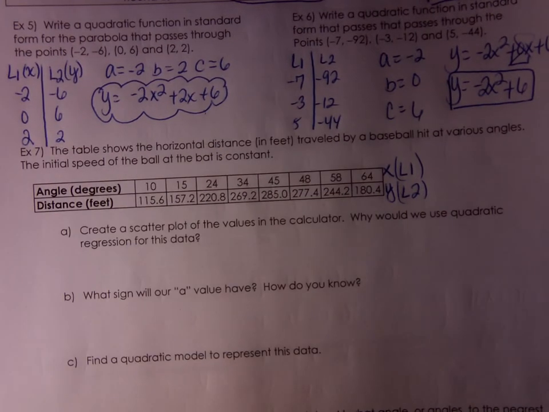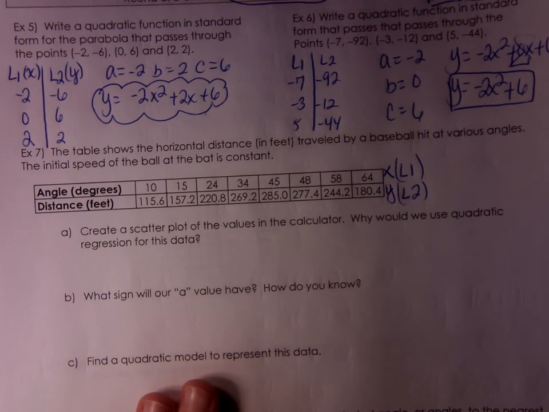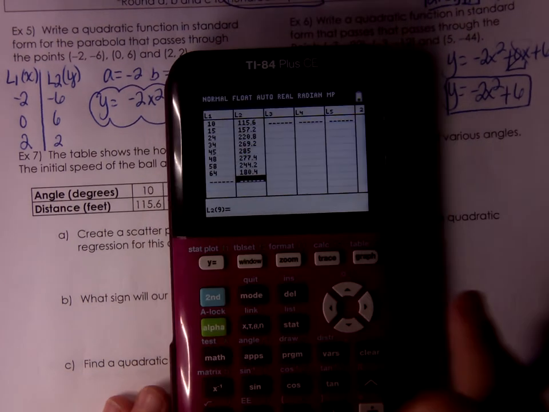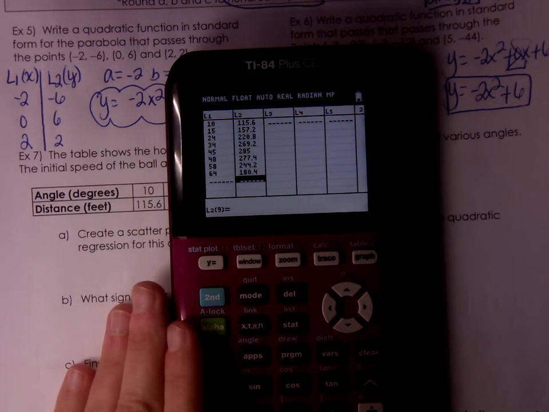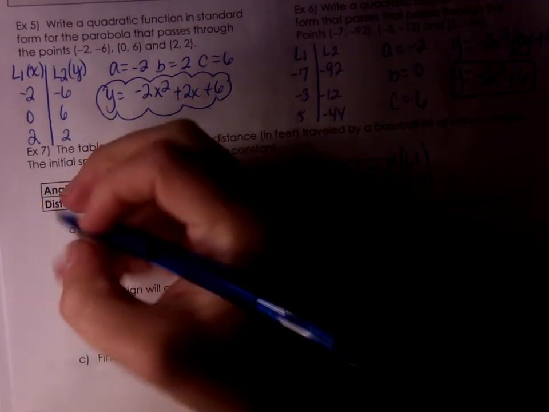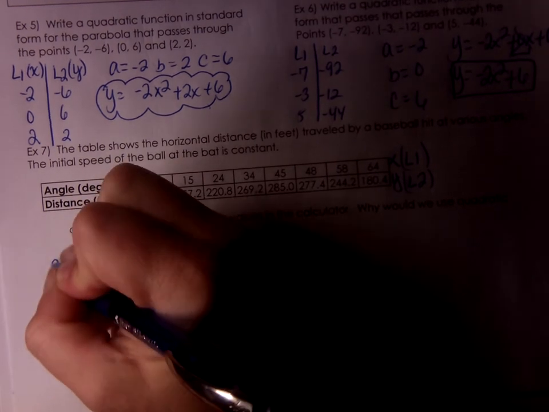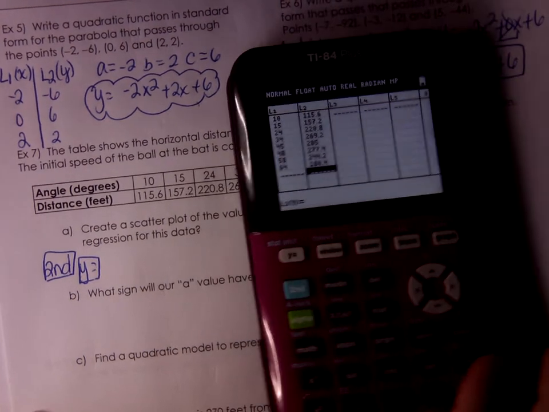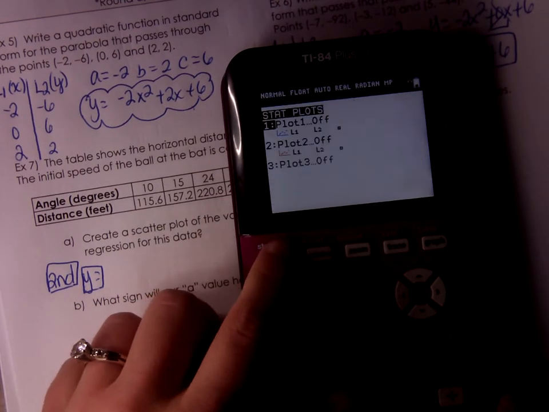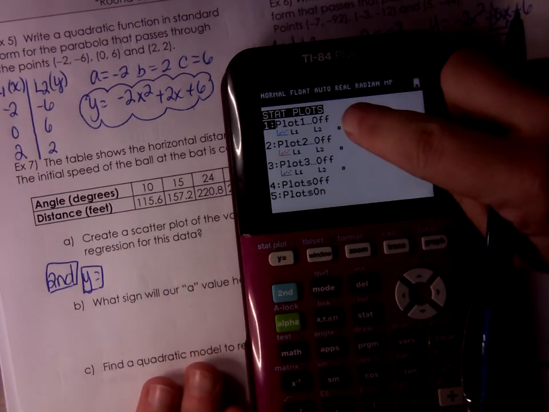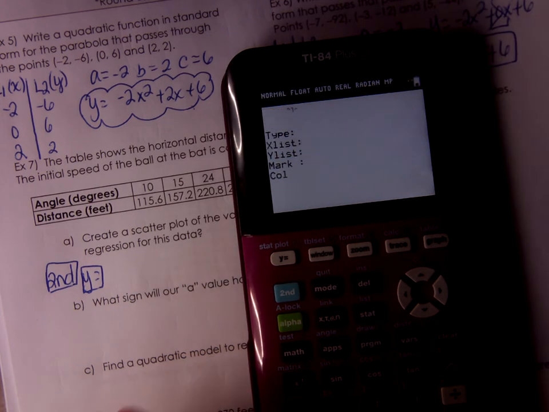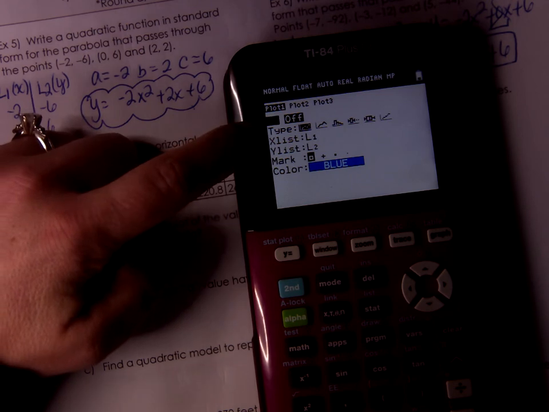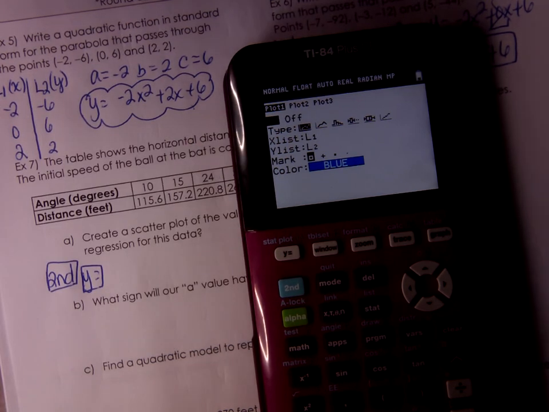It says for letter A, create a scatter plot of the values in your calculator. Why would we use a quadratic regression for this data? So in order to create a scatter plot, you're going to press second and y equals. After you press second y equals, you want to go to where it says plot 1 and press enter. Make sure your plot 1 is on; if you see it's blinking, you press enter and now it is on.